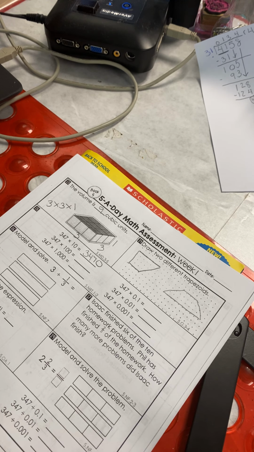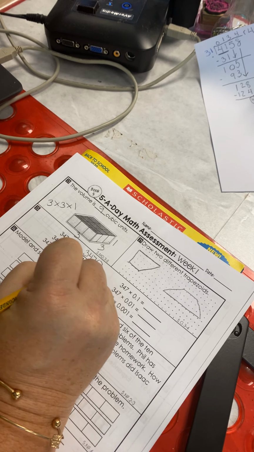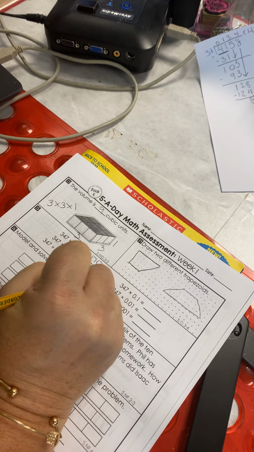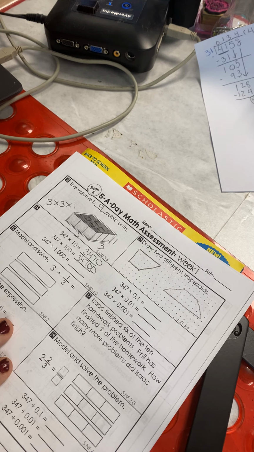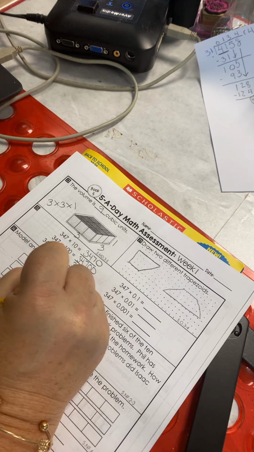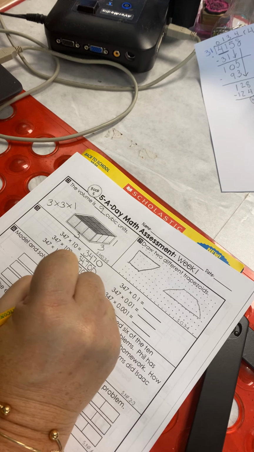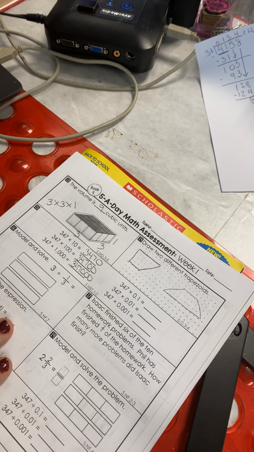Okay, now if I'm timesing by 100, how many places am I moving over? 2, absolutely. So I would say 3, 4, 7, and 2 zeros. All right, now it gets a little harder. Times 1,000, how many places am I moving over? 3. So I'm going to say 3, 4, 7, and 1, 2, 3 zeros.